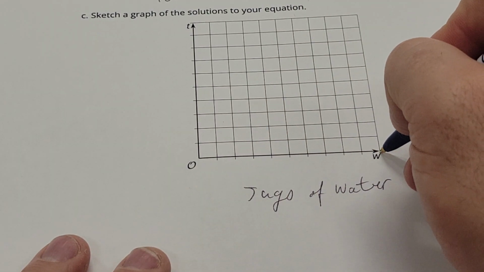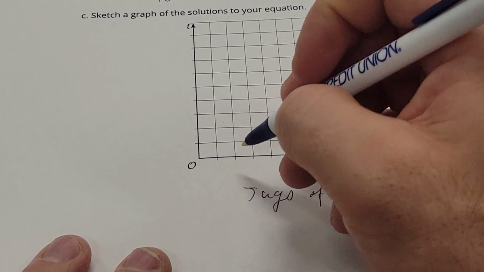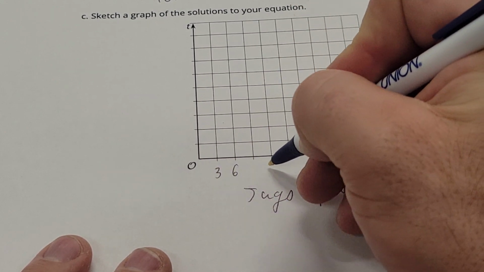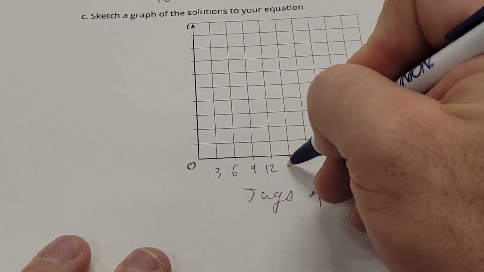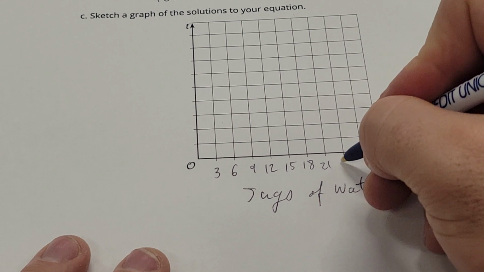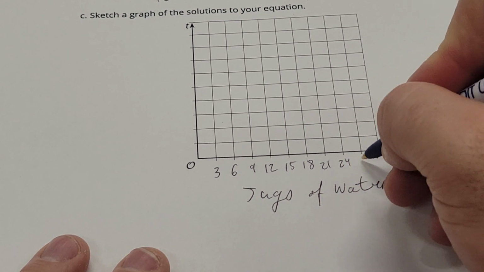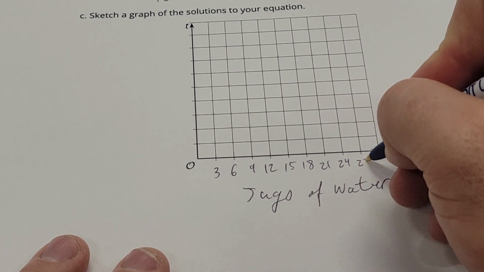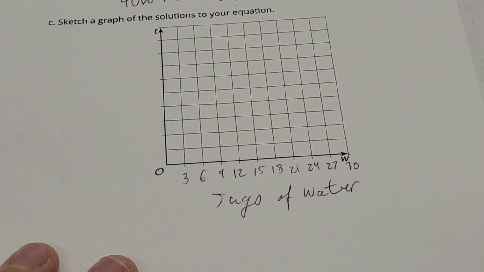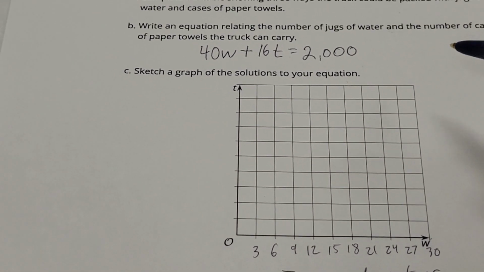I have 10 spaces, so I can go by threes if I wanted to. 3, 6, 9, 12, 15, 18, 21, 24, 27, 30. There we go. Climbed up by 3 to reach 30.